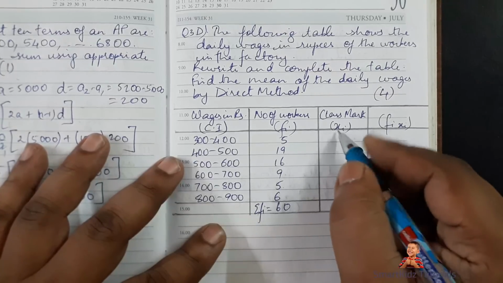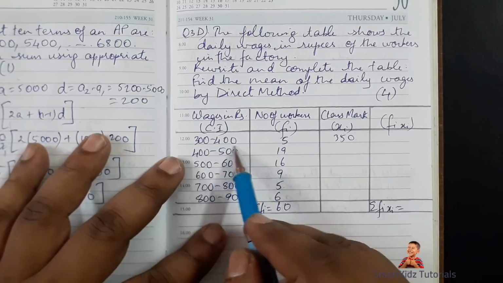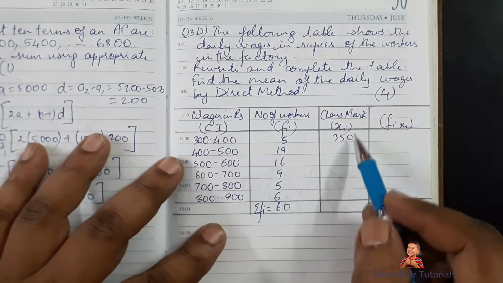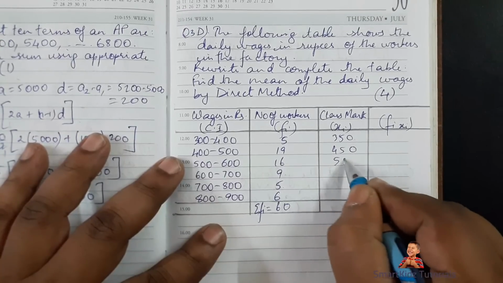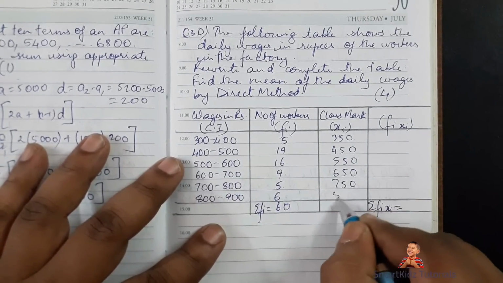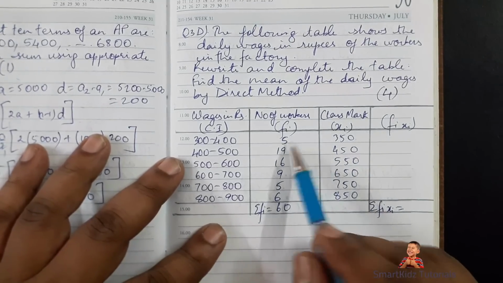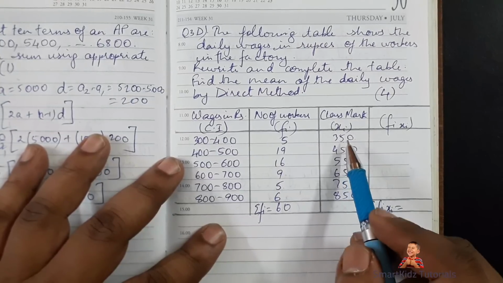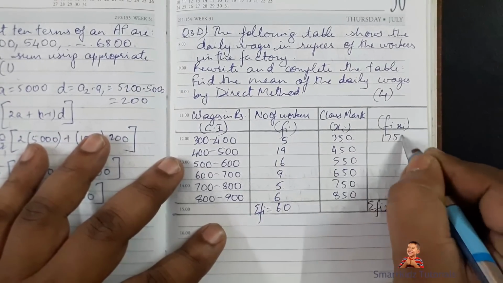This will come to 350. Since the class size is 100, the difference will be 100 over here. So this 350, then it will become 450, 550, 650, 750, and finally 850. Next, Fi into Xi. 5 into 35 gives us 175, followed by the 0.